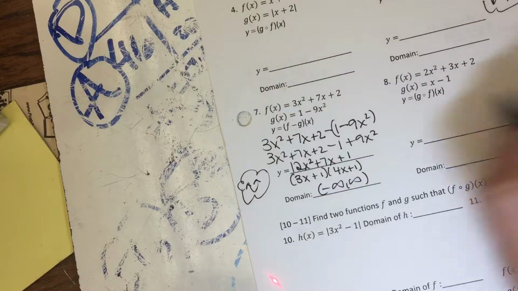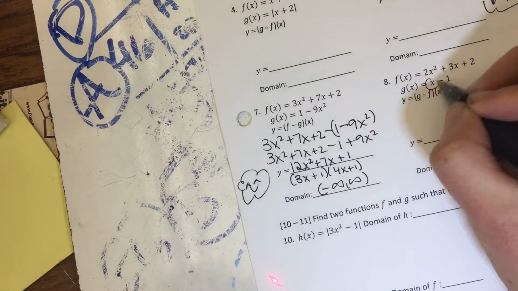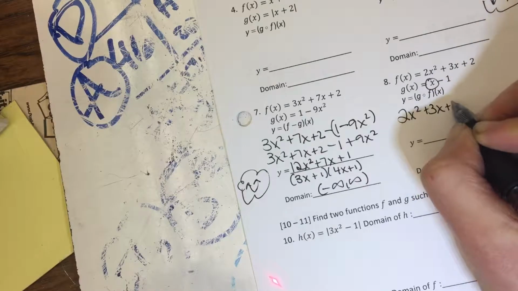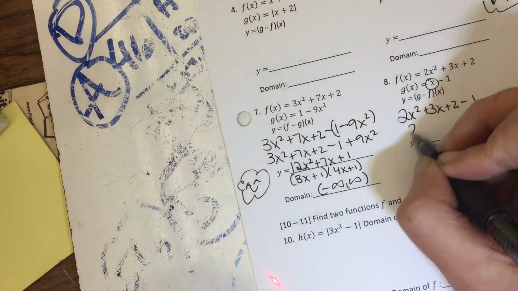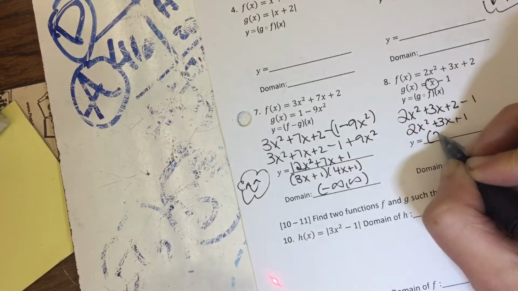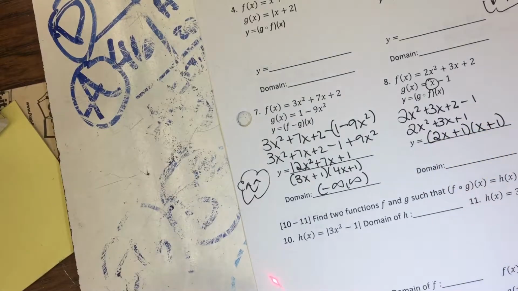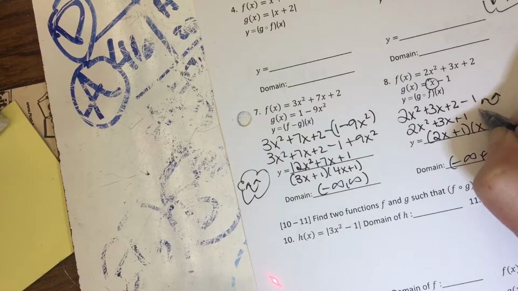Number 8, g of f of x. That means I'm inserting f into g. So that would be 2x squared plus 3x plus 2 minus 1. Subtract that, and I'd have 2x squared plus 3x plus 1. You can factor that as 2x plus 1 times x plus 1. That, again, is all reals because that would be a quadratic function.